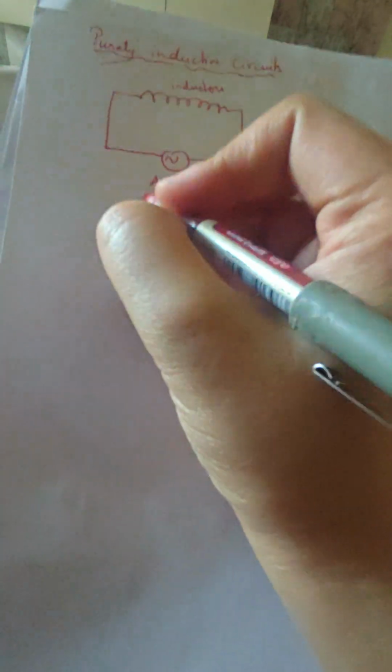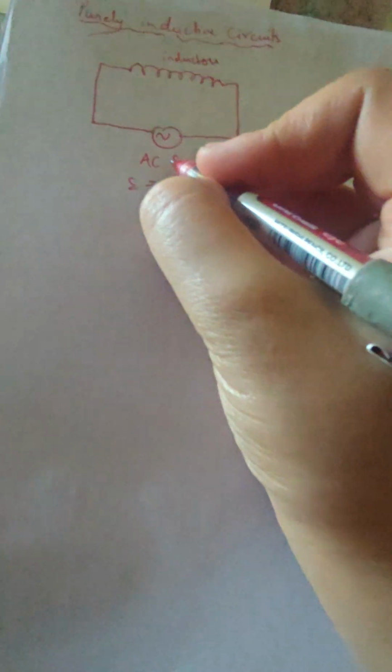Hello everybody. So now we'll be talking about purely inductive circuits. Earlier we talked about purely resistive circuits. Now it's the turn for purely inductive circuits. So the question arises, what is an inductor? Here I have connected an AC source which is providing an EMF of E naught sine omega t plus phi to this inductor.